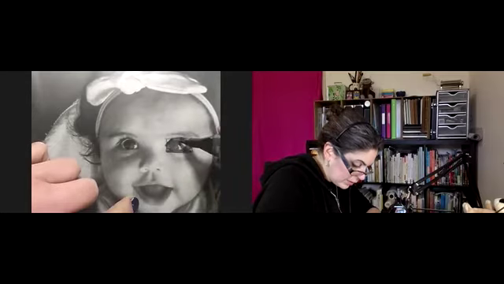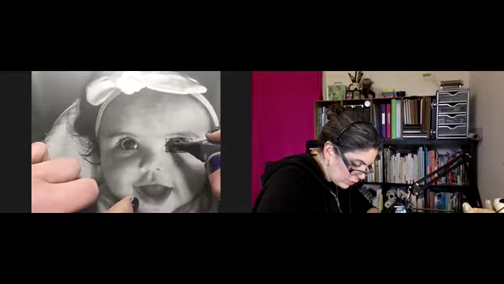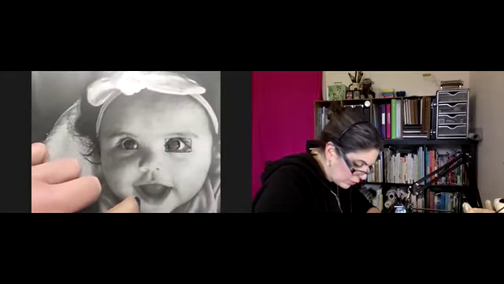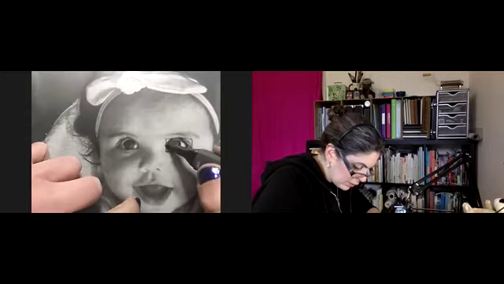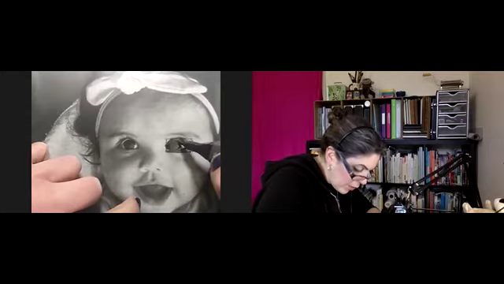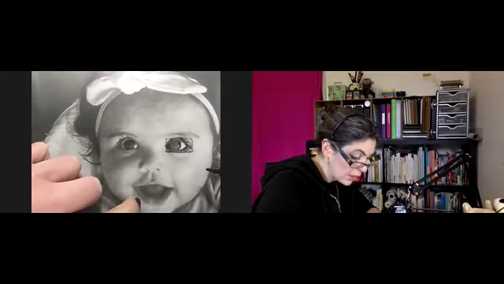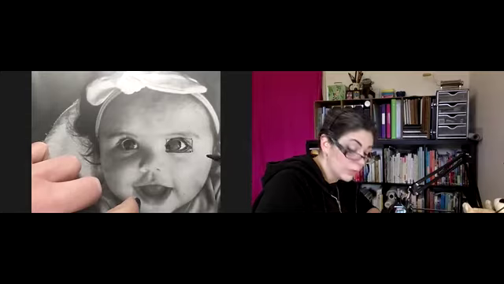And within the eye, it's really useful to notice this triangle, this white triangle, this little white spot, because this white triangle and this white dot will tell you an awful lot about which way the eye is pointing.